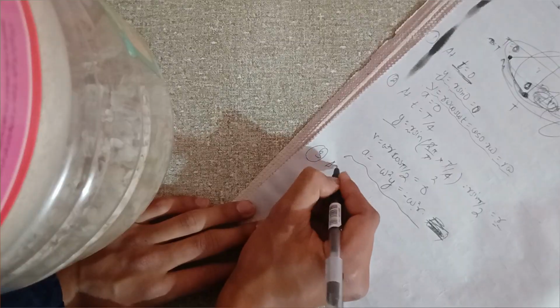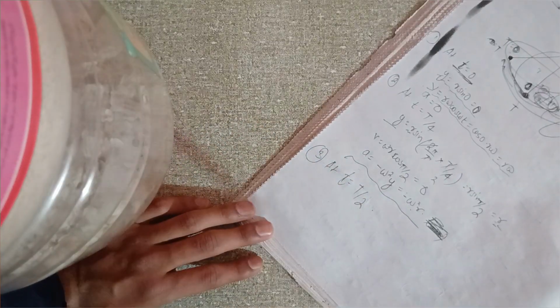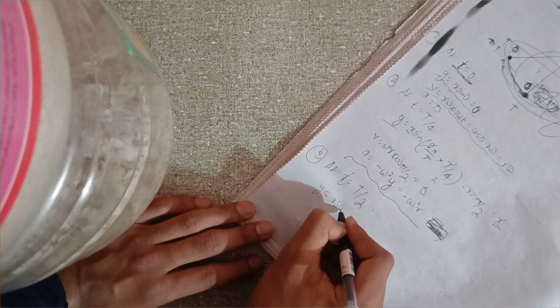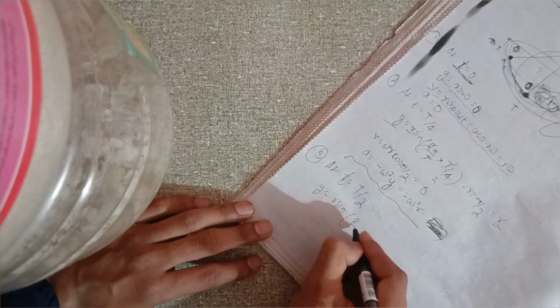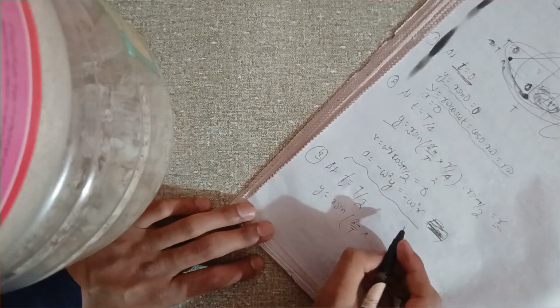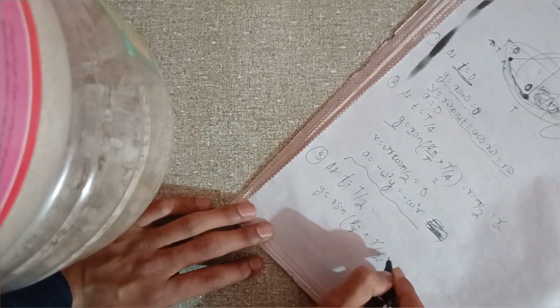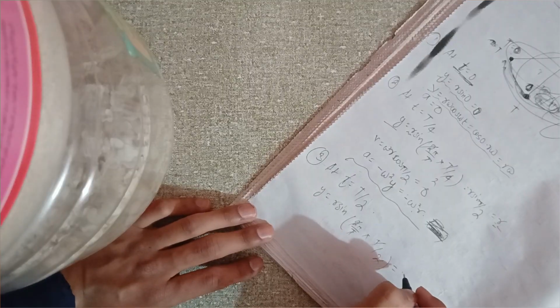Now we go to t equal to T by 2. You all know what to do now. Y equal to r sine omega t, omega is 2 pi by T, and small t is T by 2. You can cut this, and this is pi. Sine pi, how much is sine pi?